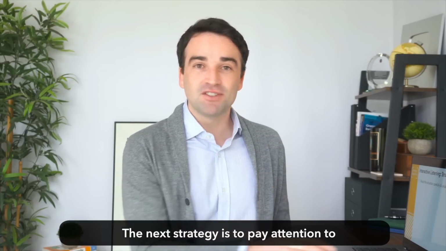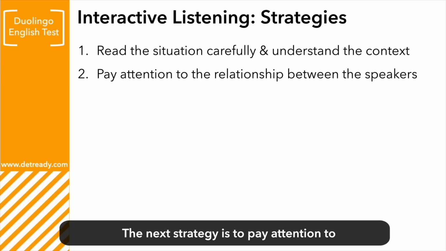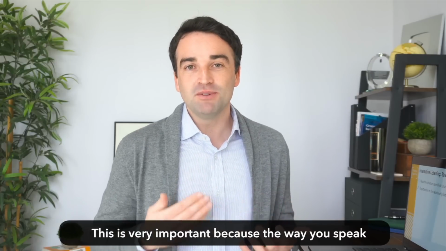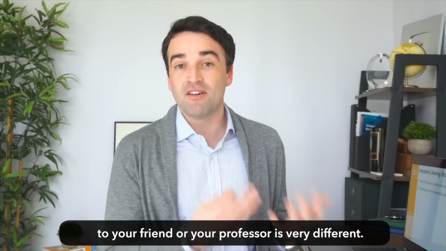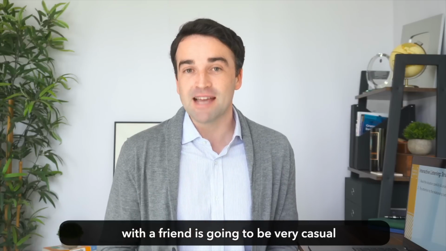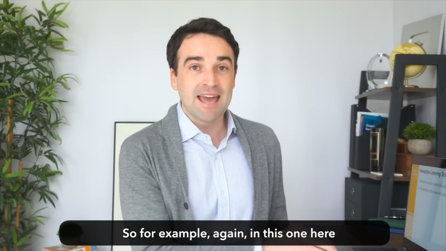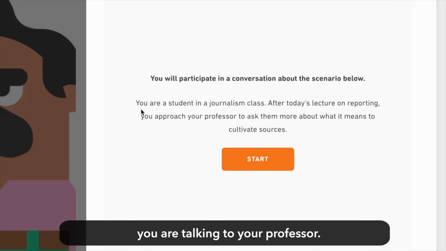The next strategy is to pay attention to the relationship between the speakers. Is it between a student and a student, or a student and a professor? This is very important because the way you speak to your friend or your professor is very different. With a friend, it's going to be very casual, and with a professor, it will likely be quite formal. So for example, again, in this one here, you are talking to your professor. So if you are provided with very informal options in the multiple choice questions, you can eliminate them because you will not speak informally to your professor.